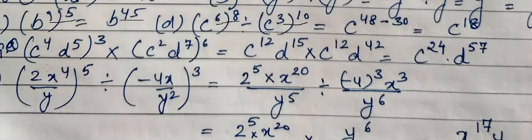The question number 9, here the 3 will be given to both these exponents, to the number 4 as well as to the number 3. Similarly, here the 6 will be given to the number 2 as well as to the number 7. So on solving, this comes out to be here. Now we'll collect the exponents of c. So the 12 plus 12, which comes out to be equal to 24, addition of exponents. And similarly, in the case of d, 15 plus 42, which comes out to be equal to 57.